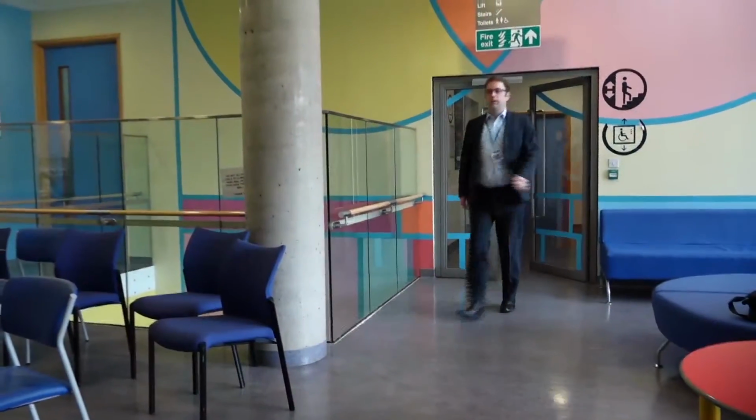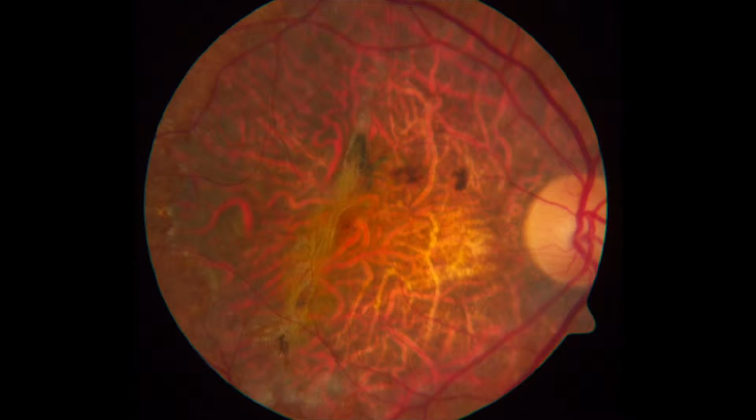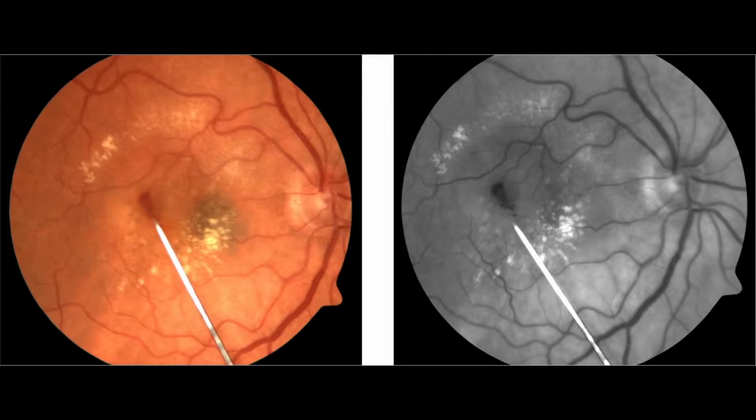I'm a consultant ophthalmologist at Moorfields Eye Hospital, and I'm a NIHR clinician scientist at the Institute of Ophthalmology at University College London. As a clinician, I specialise in treating retinal diseases such as diabetic retinopathy and age-related macular degeneration, the commonest causes of blindness in the UK and around the world.